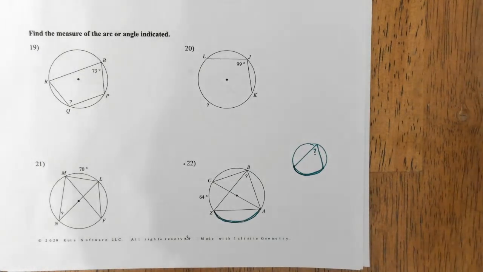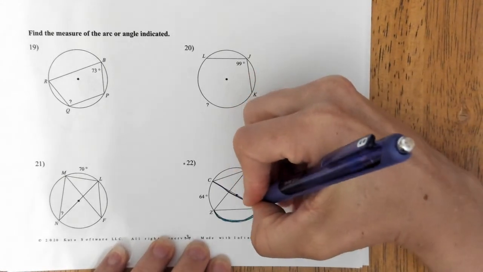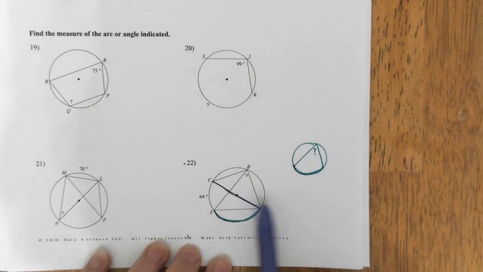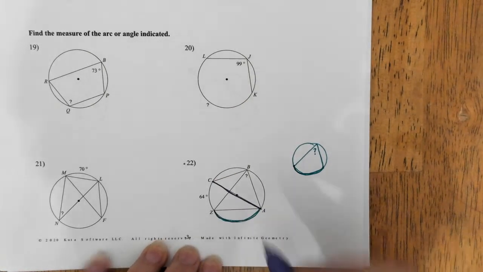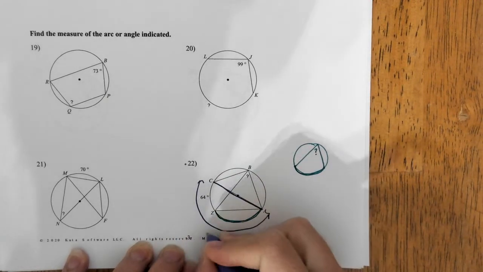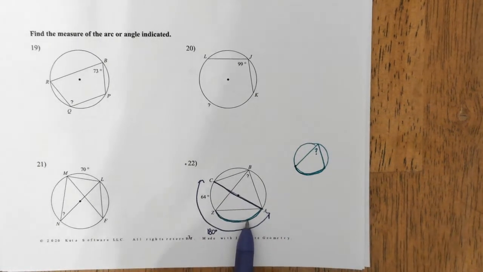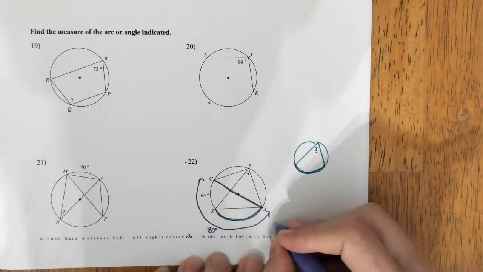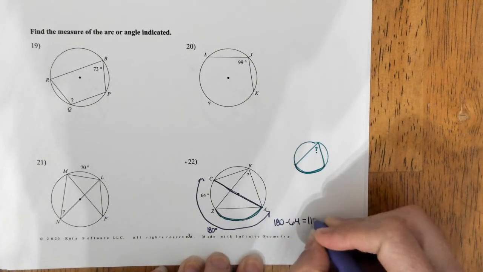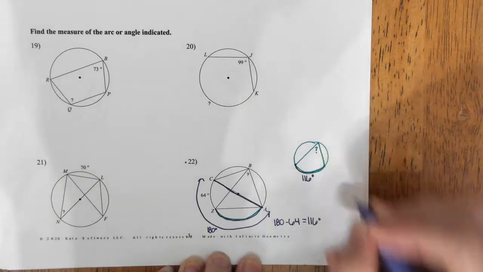Well, hopefully you notice that this goes through the center. Since this goes through the center here, that tells you it's a diameter. If it's a diameter, it cuts the circle in half, which means the measure of this arc would be 180. So if I just want to find ZA, you would do 180 minus 64. So ZA here, that arc, would be 116 degrees.